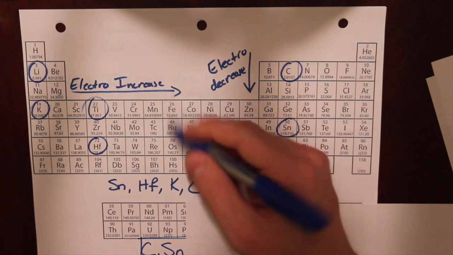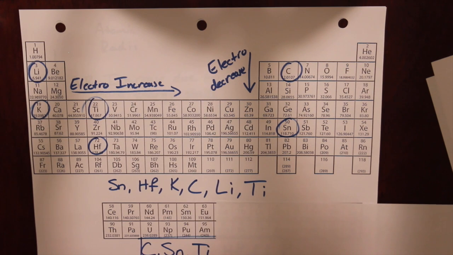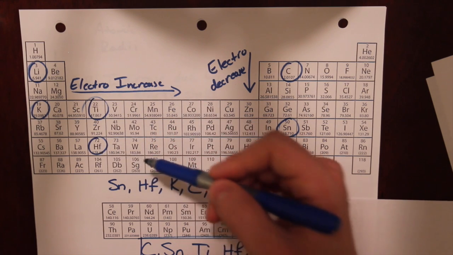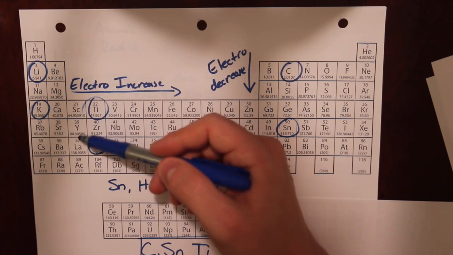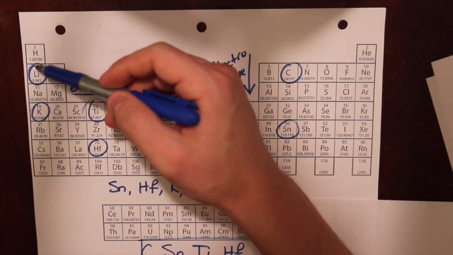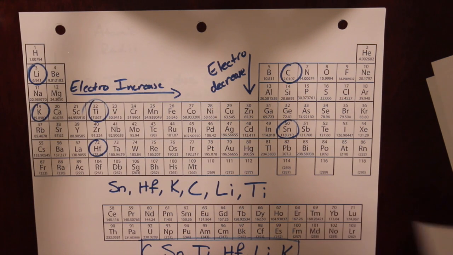Keep going over. I don't see anything here until we hit titanium. That's our next one over. So that's going to go first, go down our titanium group. We run into hafnium. And then we go up, nothing in that group, go up, nothing in that group, go up one more time. And we have lithium. And underneath lithium we have potassium.